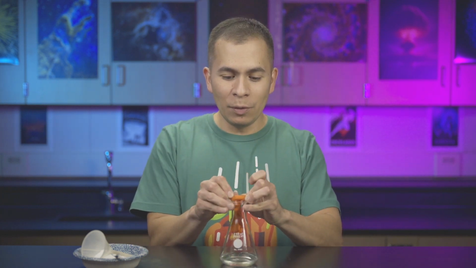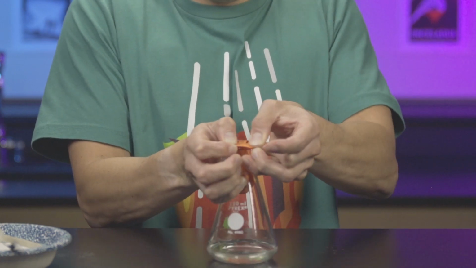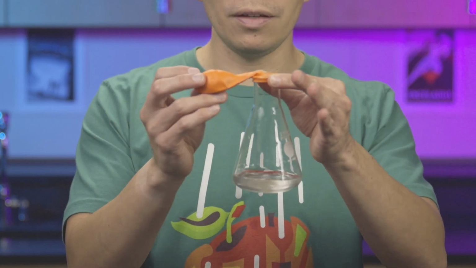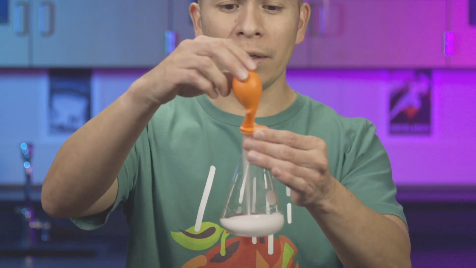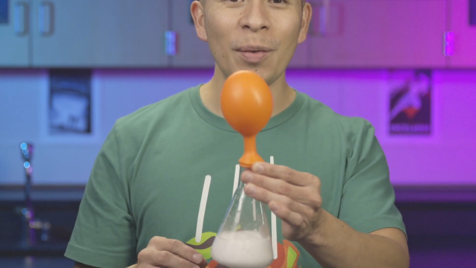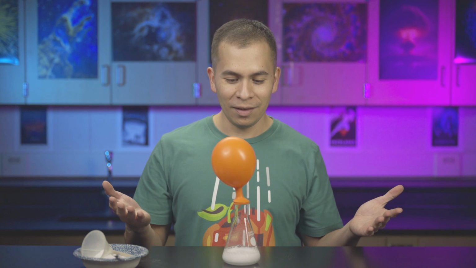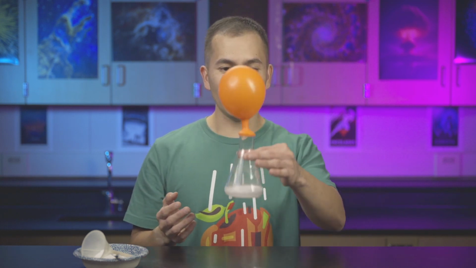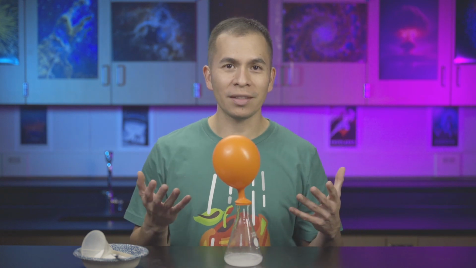Okay, so I've got the balloon, and I have to be real careful right here because when I expand this over, sometimes it tears. All right, I think I got it. So inside the balloon right now is the same amount of sodium bicarbonate, which is just baking soda. And I'm going to pour it inside and, what do we notice now? The balloon expands. Okay, so it's still bubbling and fizzing just like before. But what do we notice that's different this time?